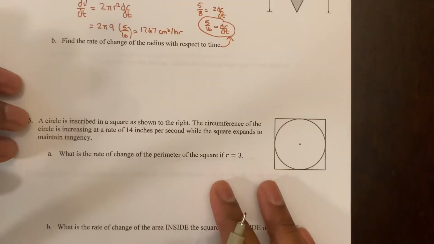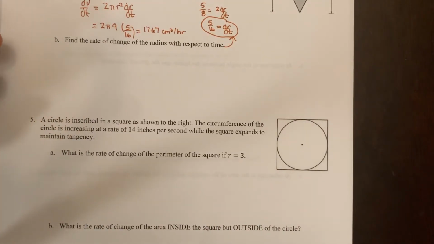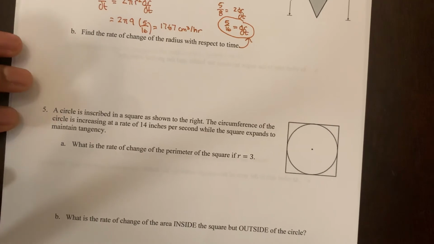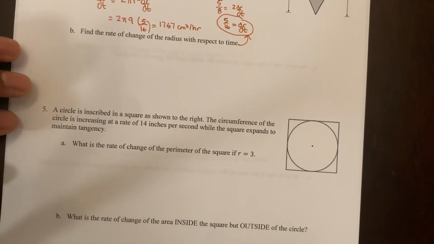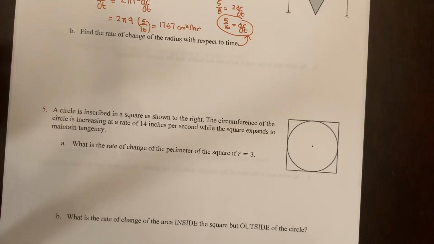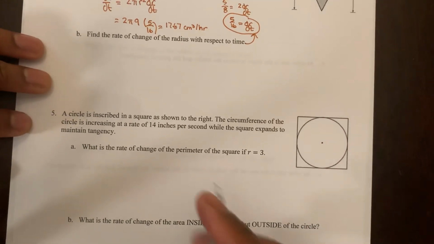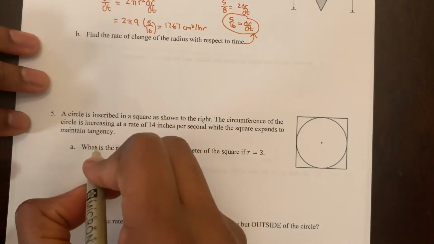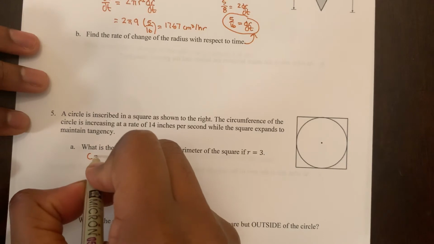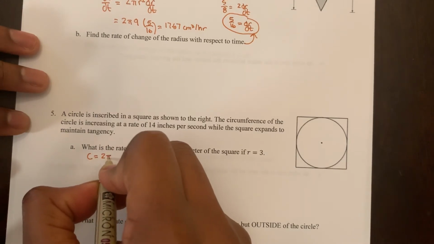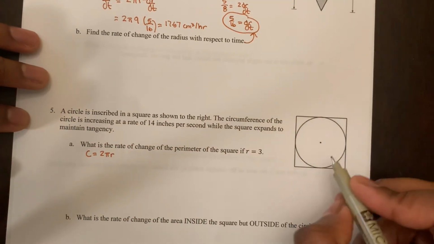For number 5, a circle is inscribed in a square as shown to the right. The circumference of the circle is increasing at a rate of 14 inches per second, while the square expands to maintain tangency. So let's see. We know the formula for circumference is c equals 2 pi times the radius.